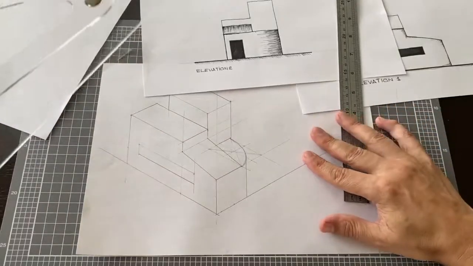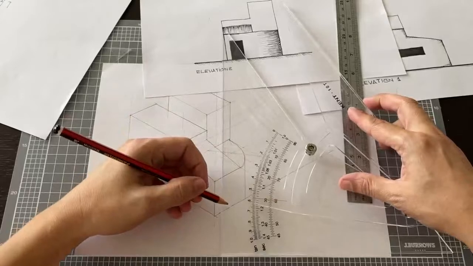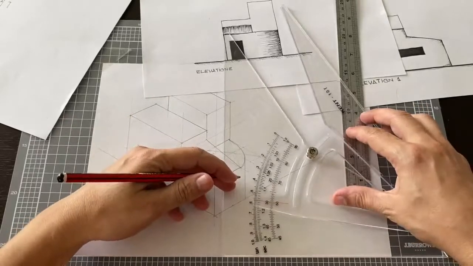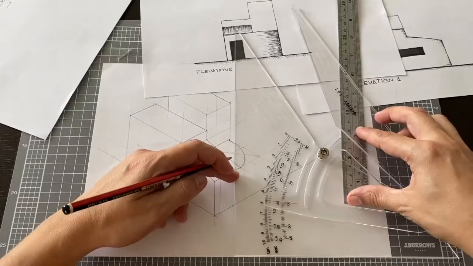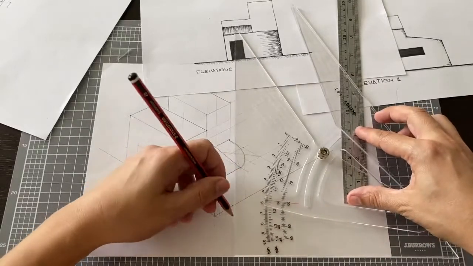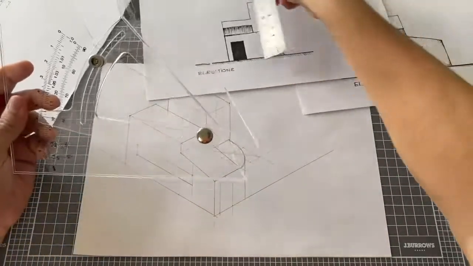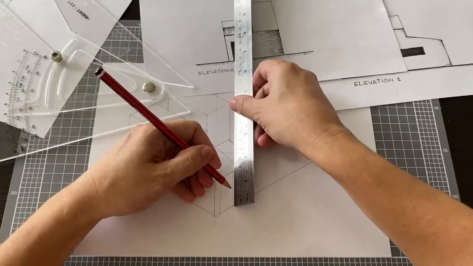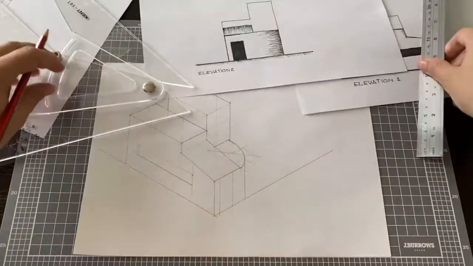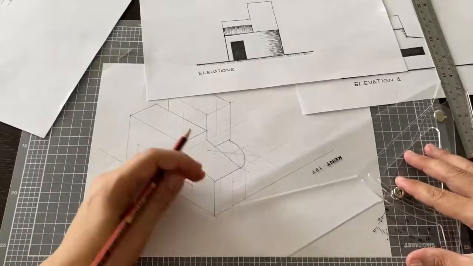Again, I'm going to just create vertical construction lines. And again, the measurement is 2.5. And there you go. This is the entrance.